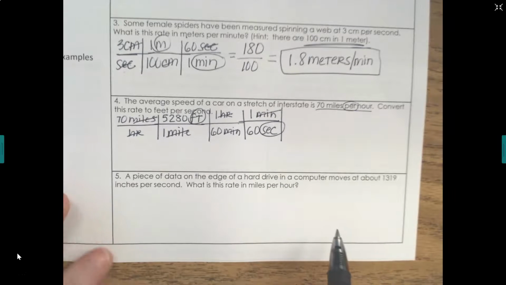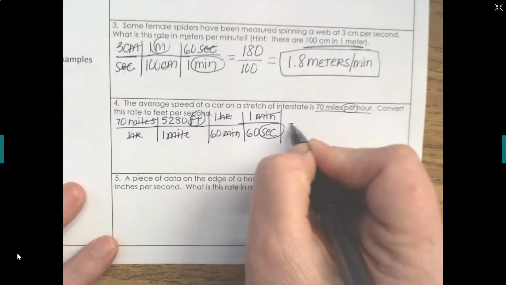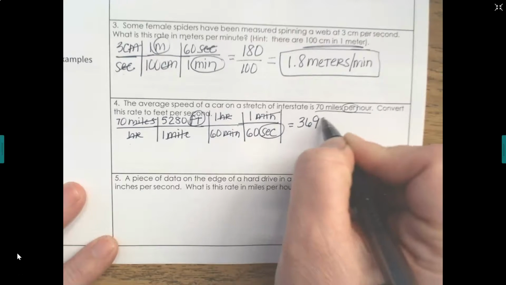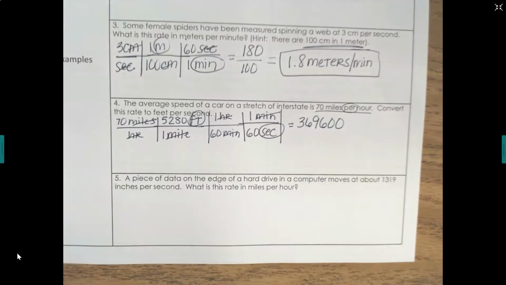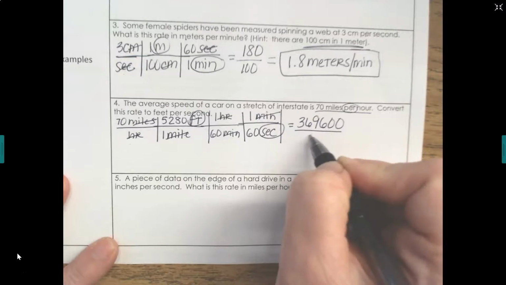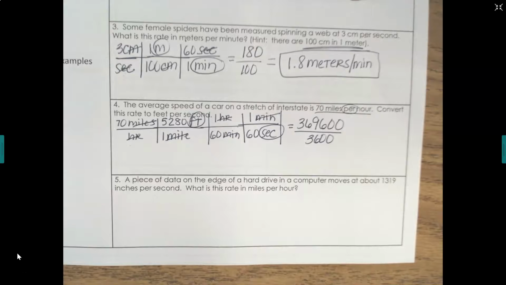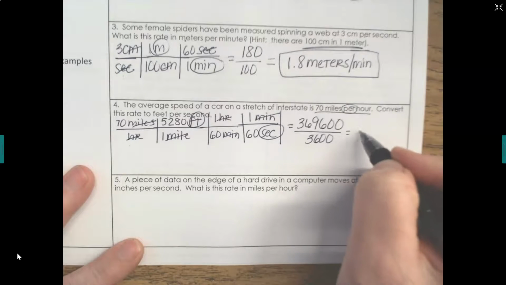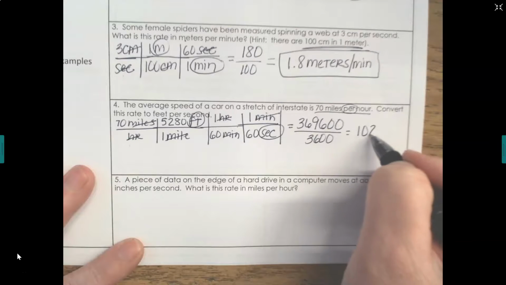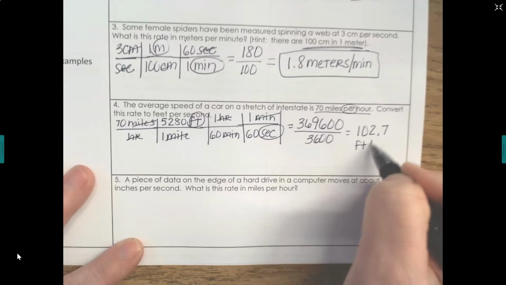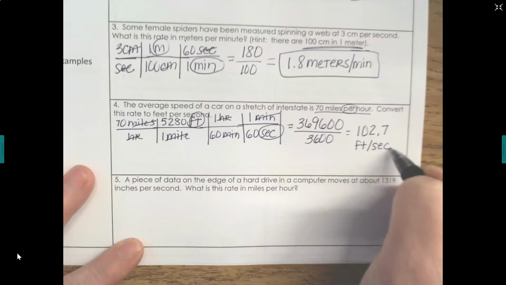Multiply across, straight across top and bottom, and we should get 369,600 on top, divided by 3,600 on the bottom, which gives us a final rate of 102.7 feet per second.